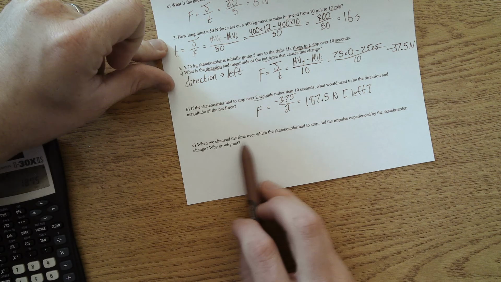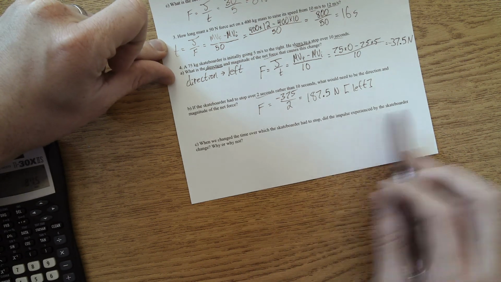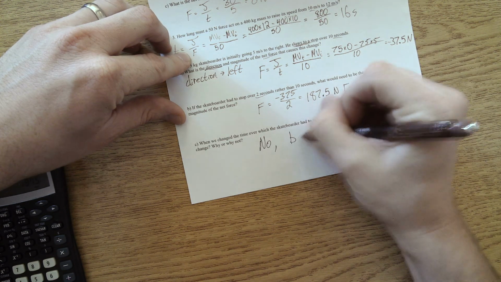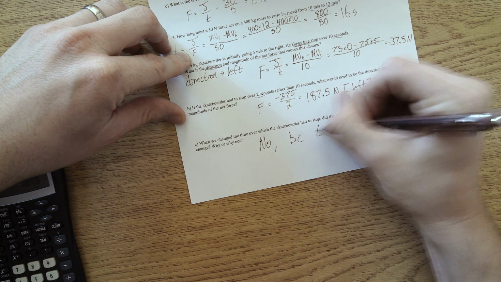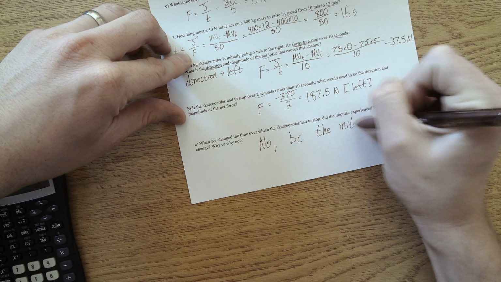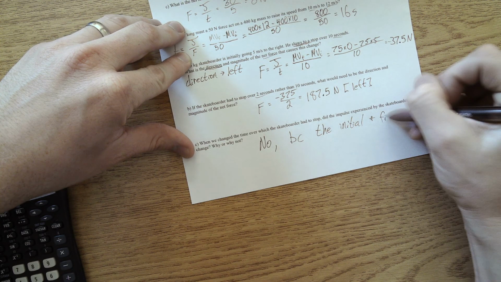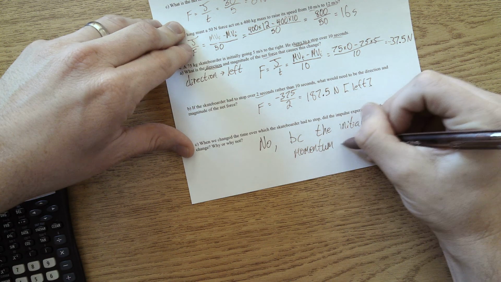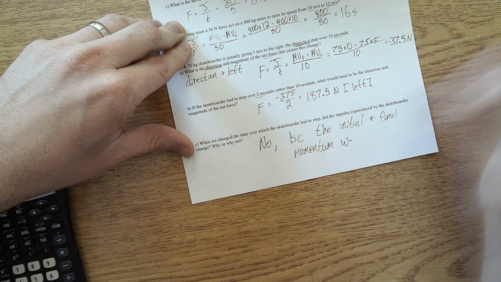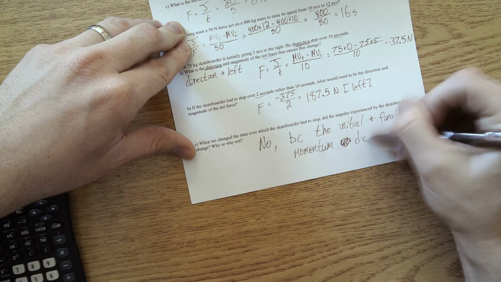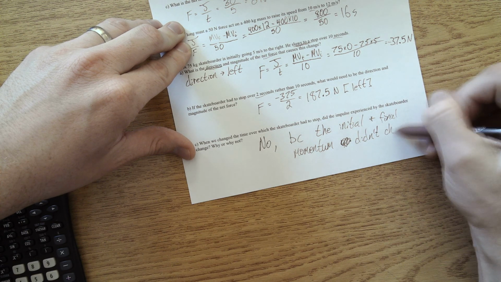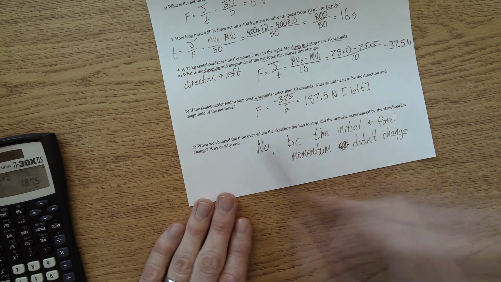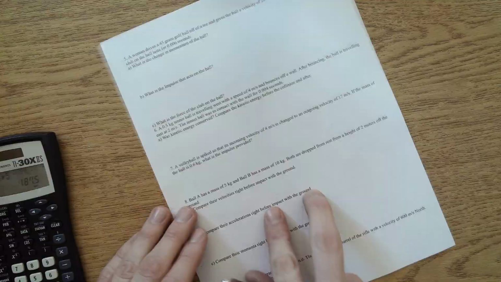When we changed the time over which the skateboarder had to stop, did the impulse experienced by the skateboarder change? No. Why not? Because the initial and final momentum were the same. Not were the same, didn't change. So, since they didn't change, then your impulse doesn't change. That's number 4.